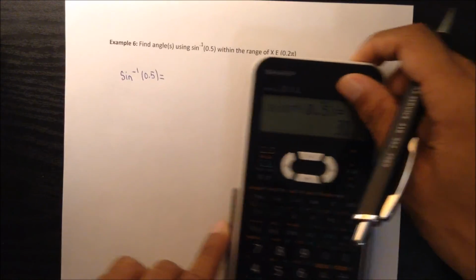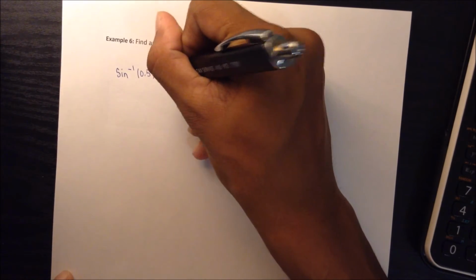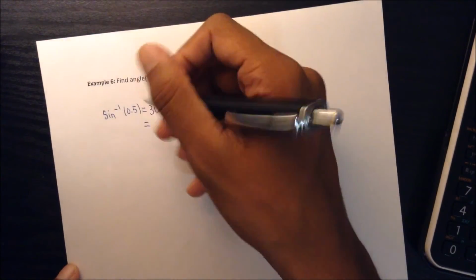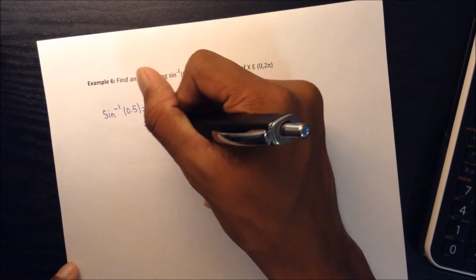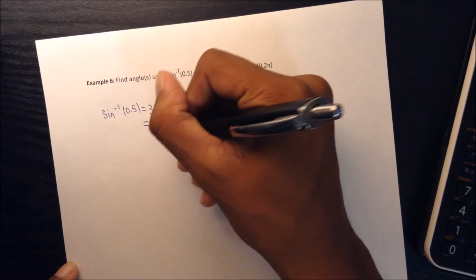So the answer we get is 30 degrees. And in this unit, we use radians, so let's convert that into radians. So in radians, that would be pi over 6.